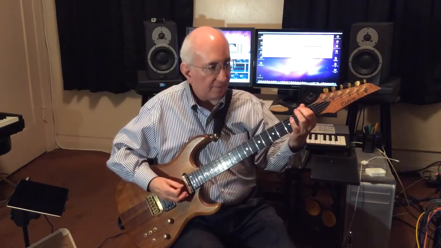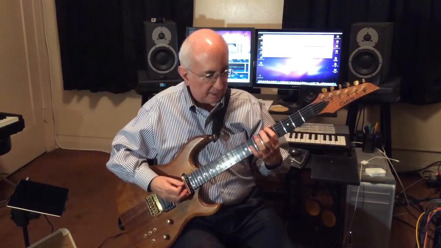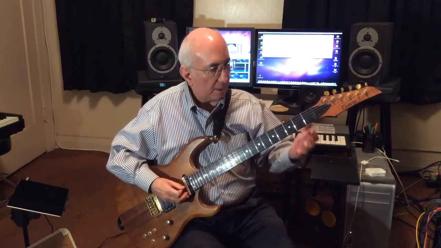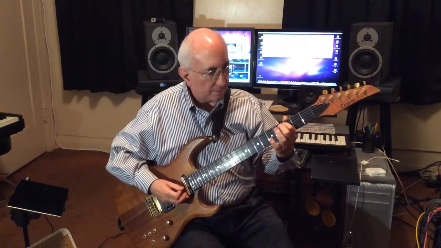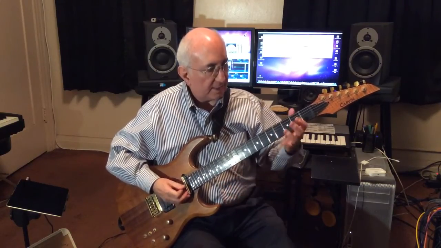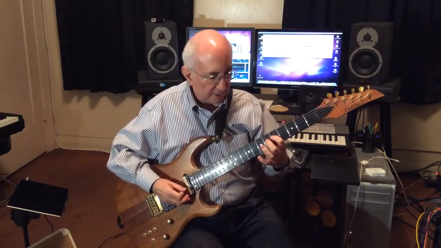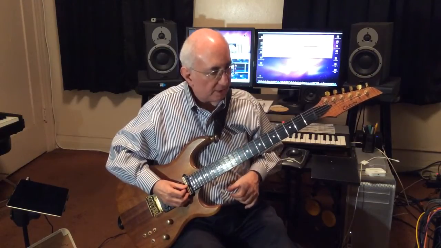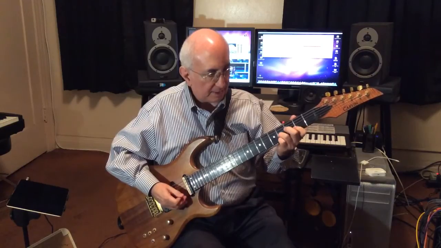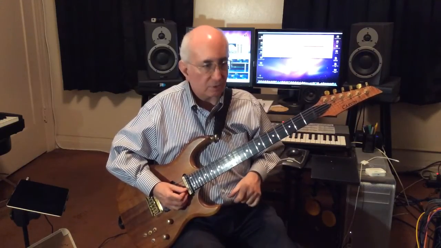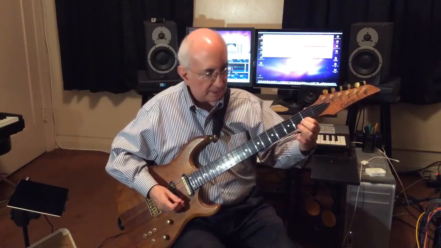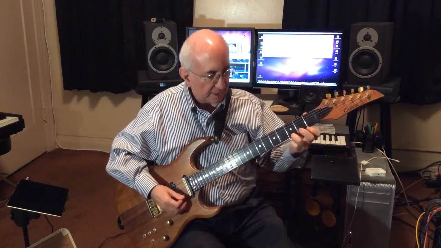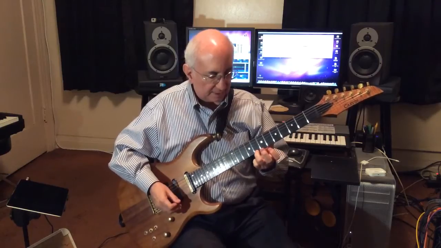Open E, F, G, A, B, C. 5th string open A, B, C. 4th string D, E, F, G, A, B, C. 3rd string open G, A, B, C. 2nd string open B, half step higher, C. Open string E, F, G, A, B, C.